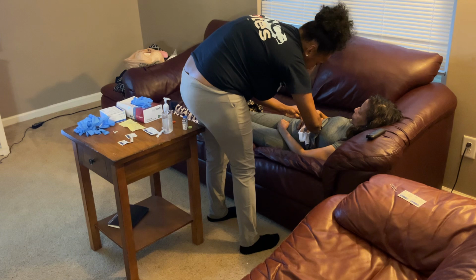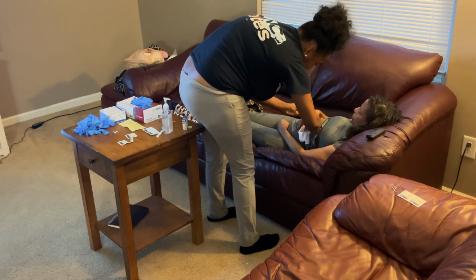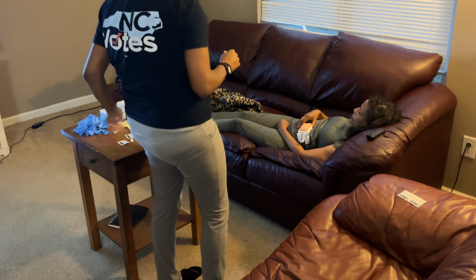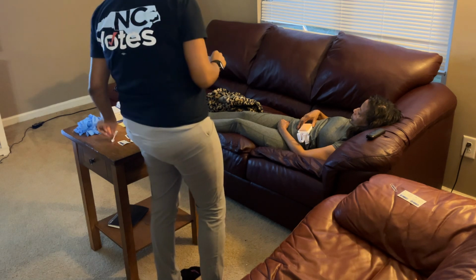I insert all the way down. All right, I remove the needle. I engage the safety. This would be in my sharps container. I will put this in my sharps container.